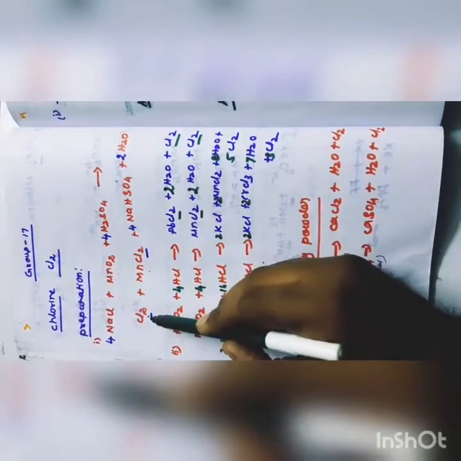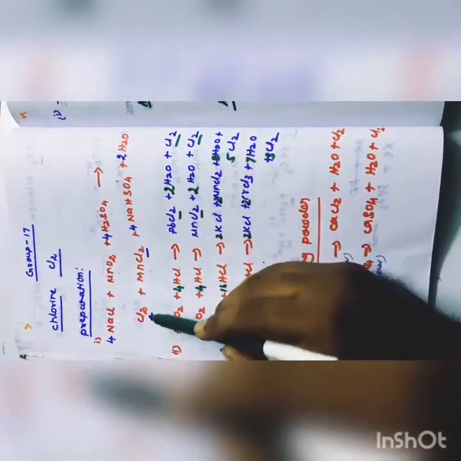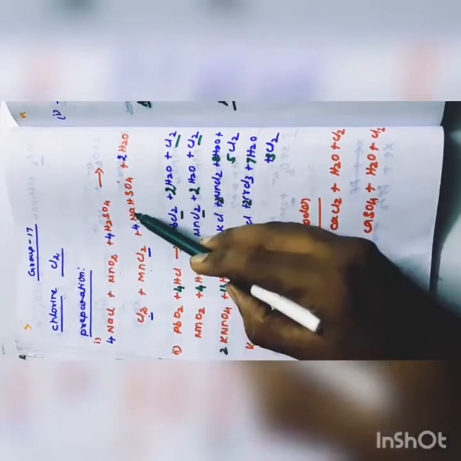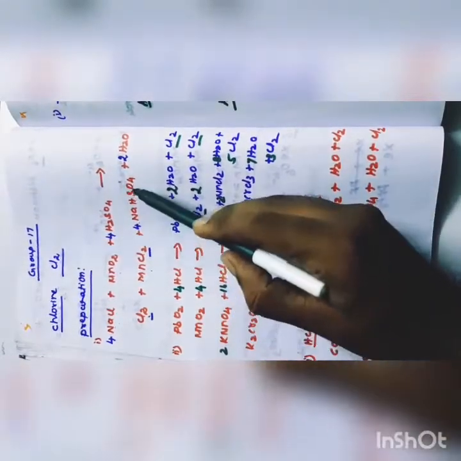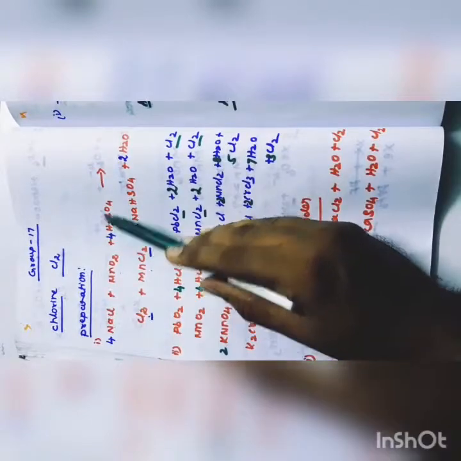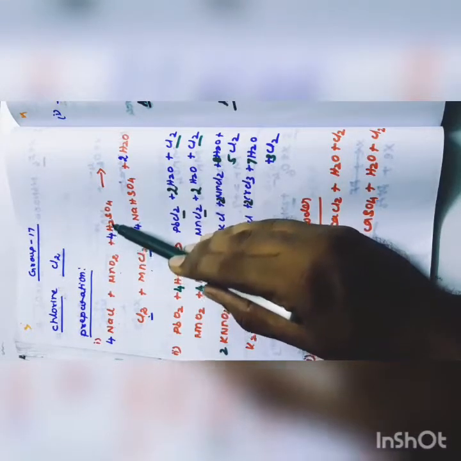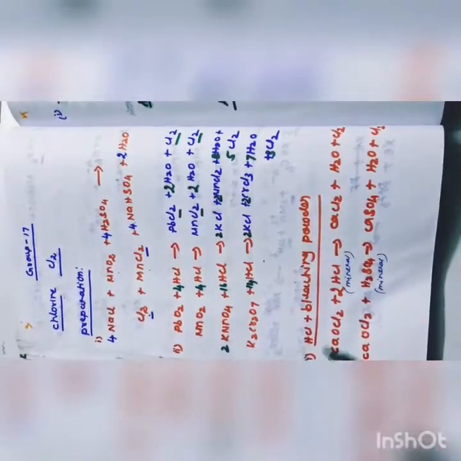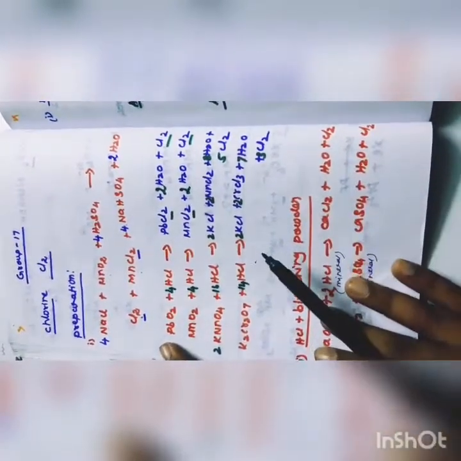Okay, so look at this Cl, first of all we have 4Cl, so 4Na, that's why 4Na, and 4SO4, here 4SO4, and 4 twos are 8 hydrogen, already 4 is here, so 2 twos are 4. So this is the first method of preparation of chlorine.